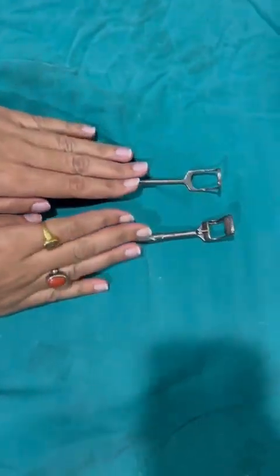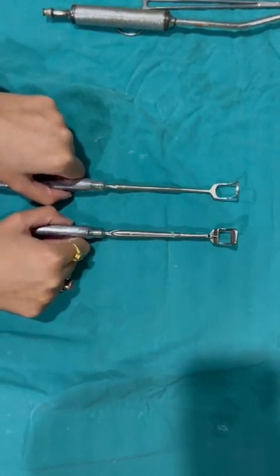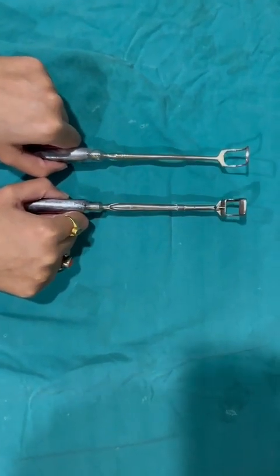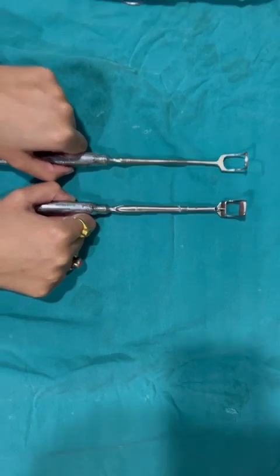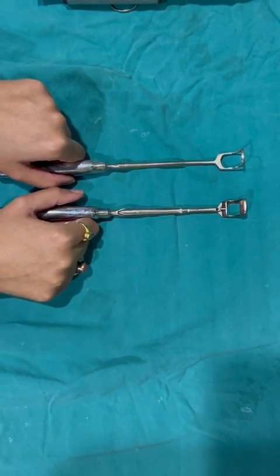So this was all about the instruments which are used in tonsillectomy and adenoidectomy. To repeat, you have to be thorough with the anatomy and physiology of both the adenoids and the tonsils, and the procedure of tonsillectomy and adenoidectomy.